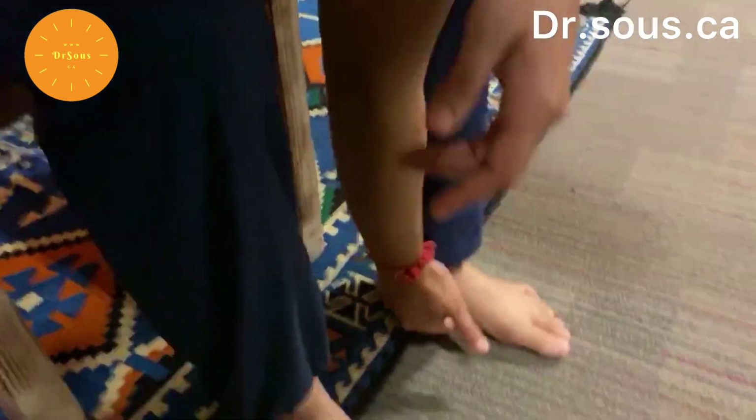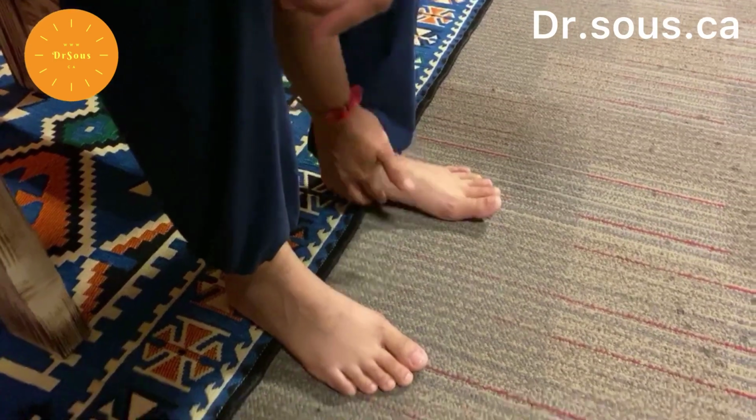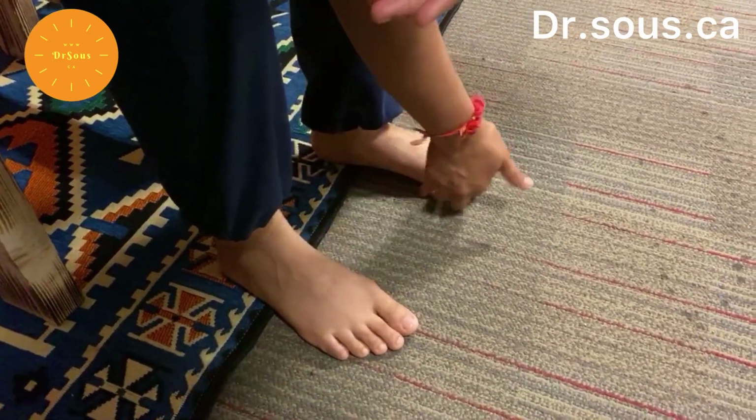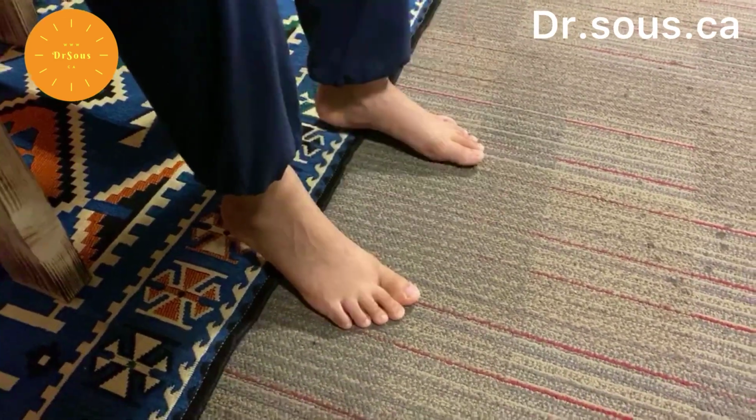This is normal. I can put my fingers here, like one digit here. This is a normal arch. But some people, while they're standing, get their foot flat. So that is also a type of flat feet.